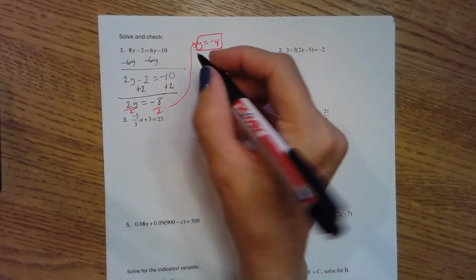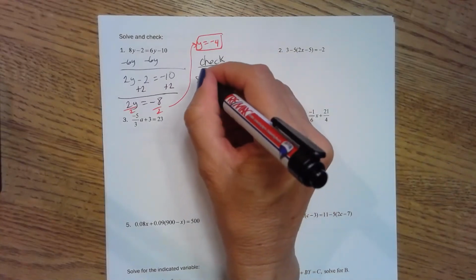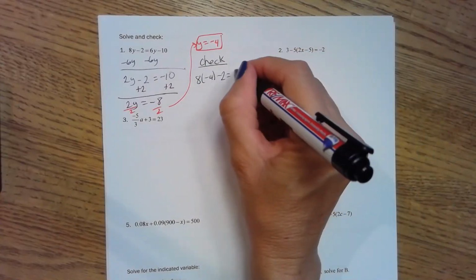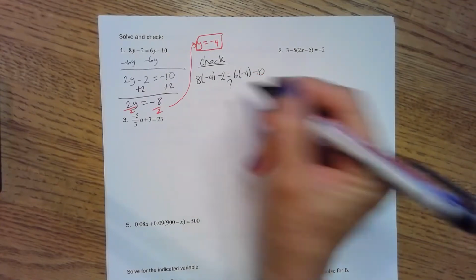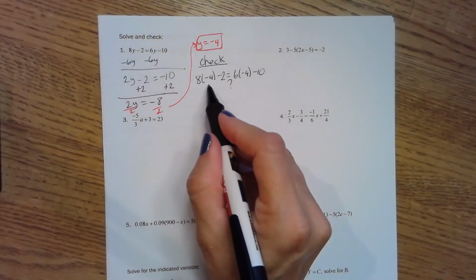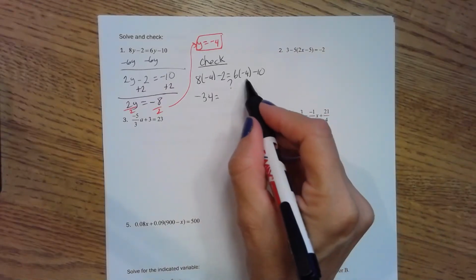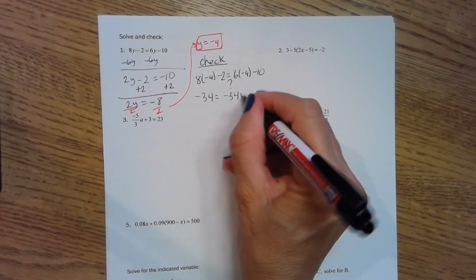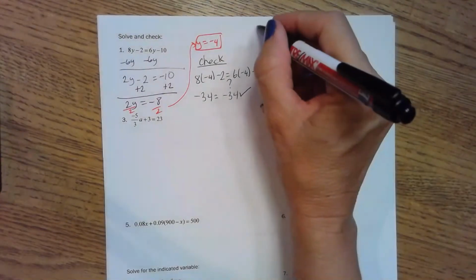So now let's check our answer. To check our answer, we plug in negative 4 wherever we see y. So we have 8 times negative 4 minus 2 is supposed to equal 6 times negative 4 minus 10. We don't know if that's true. We're hoping it is, but let's make sure it is. 8 times negative 4 is negative 32, minus 2 is negative 34. 6 times negative 4 is negative 24, minus 10 is negative 34. So it does check. So now let's look at number 2.